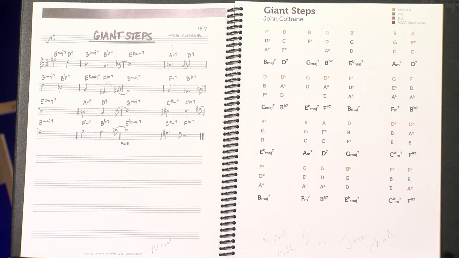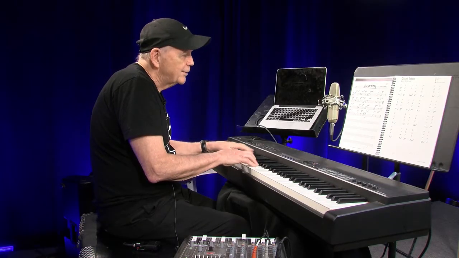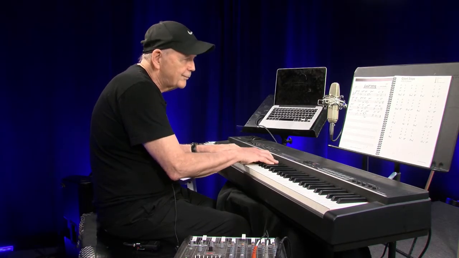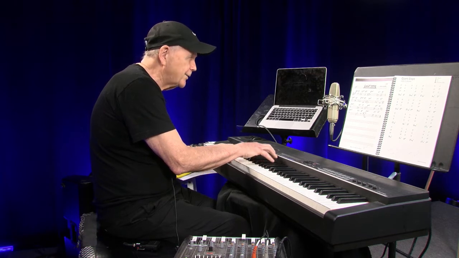So I'm just playing the chords. There's that 13th chord. 13. Okay, now the sequential.